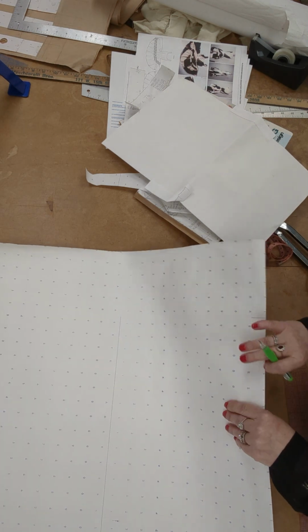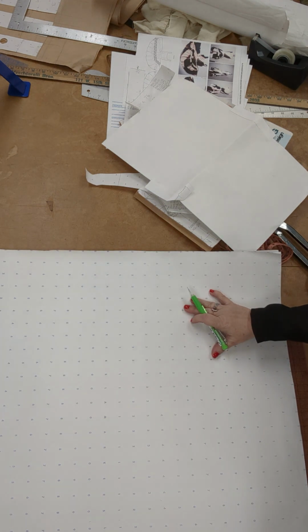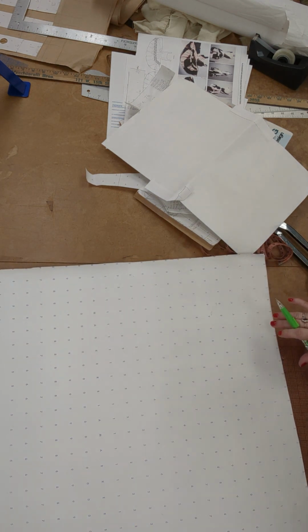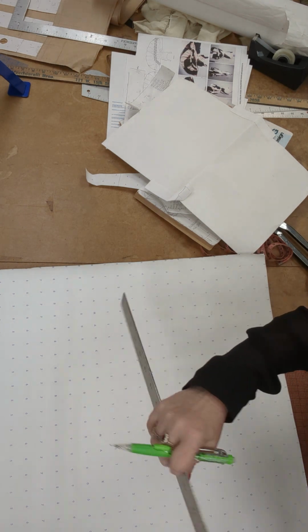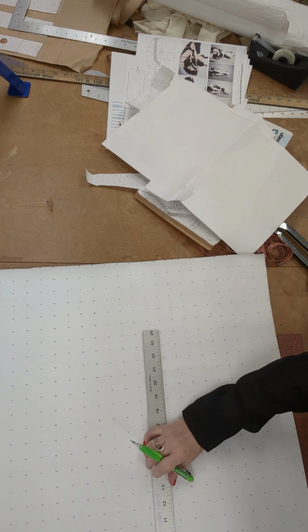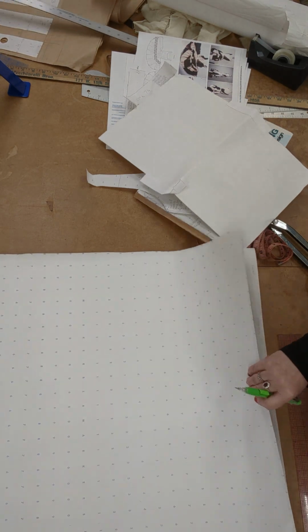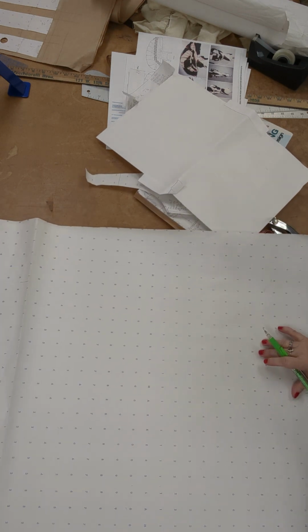And from the center back line, I'm just going to square a line across. So that one was 8 inches. I'm going to open it up to make sure that I'm not doing anything weird.